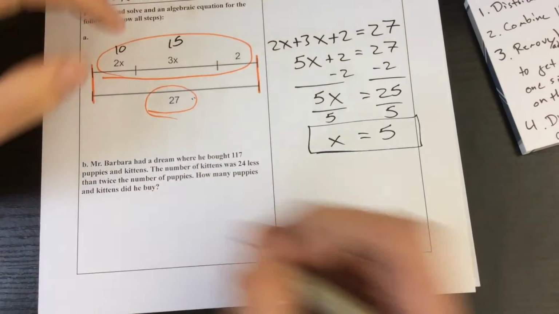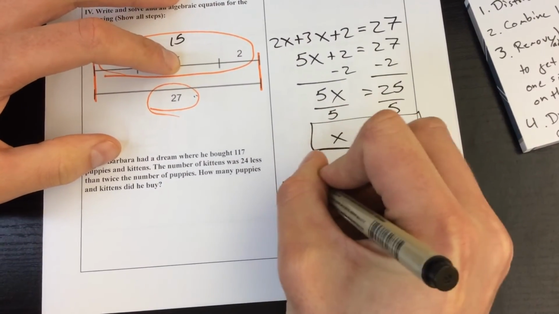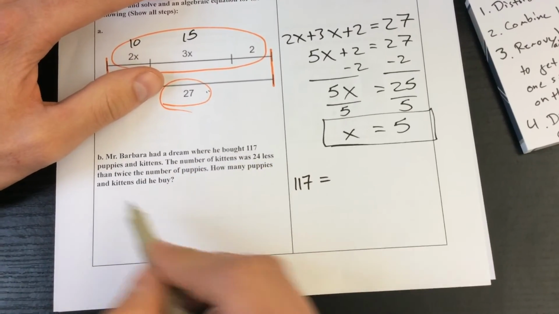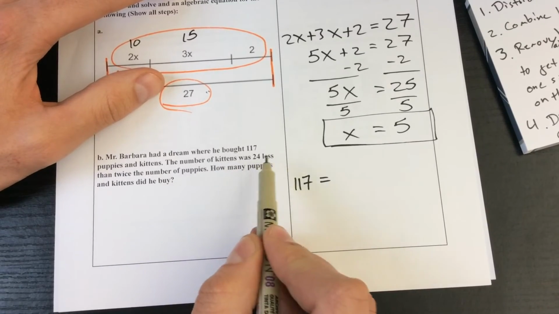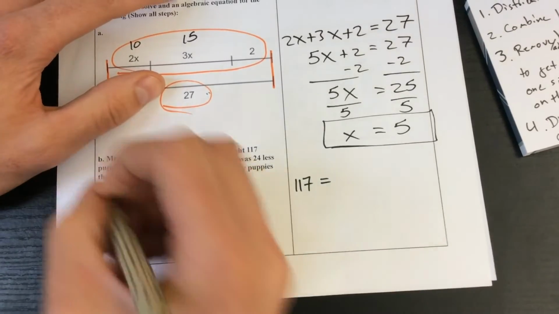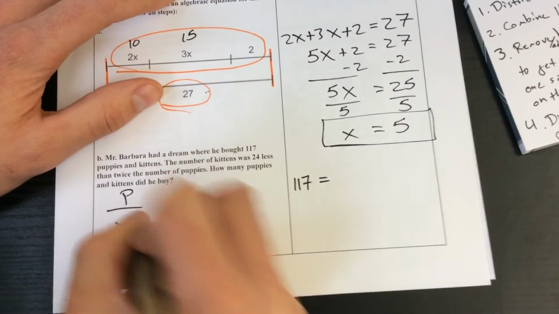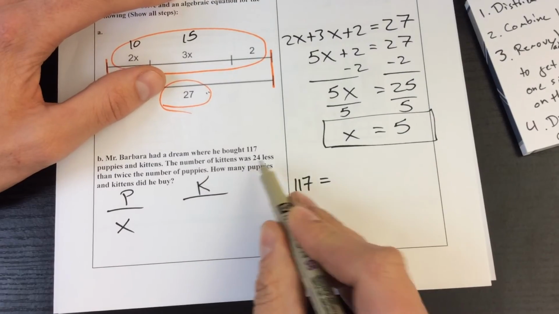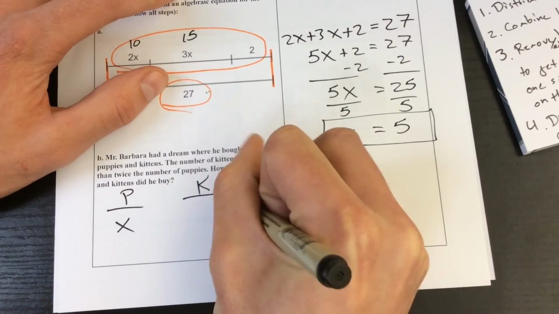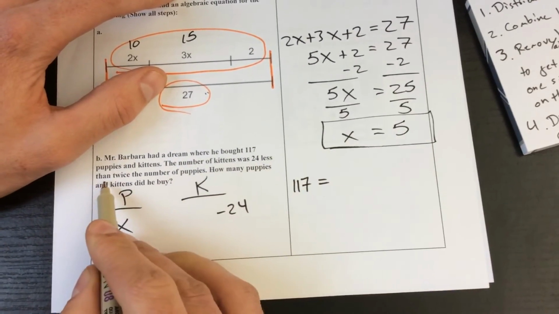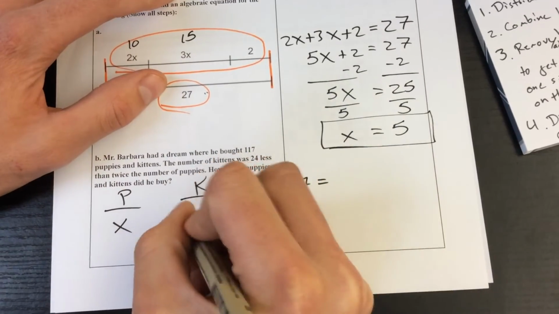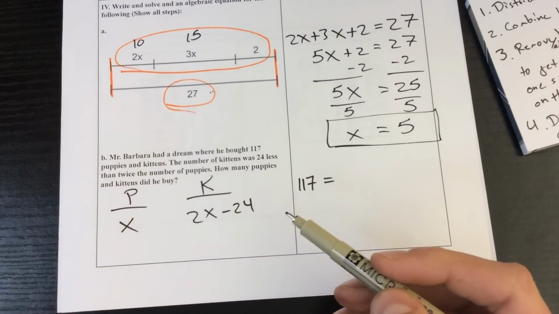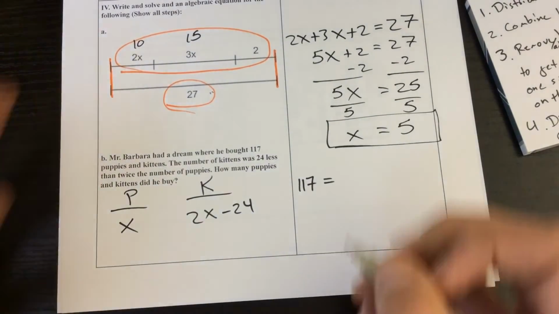So we know 117 is going to be our total. But we need to set up an algebraic expression for the number of kittens and puppies. So kittens is 24 less than twice the number of puppies. So I'm going to use puppies as my variable, because then for kittens, I will base that off that. So 24 less than means I'm going to subtract 24. But what am I going to subtract it from? Twice the number of puppies. That's 2x. So now if puppies are x, kittens are 2x minus 24.